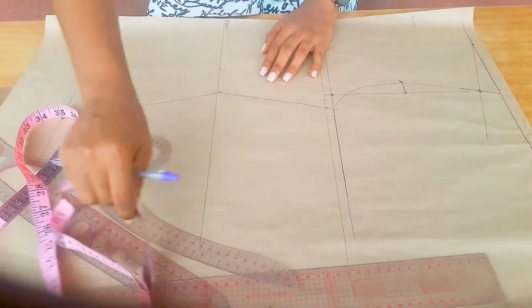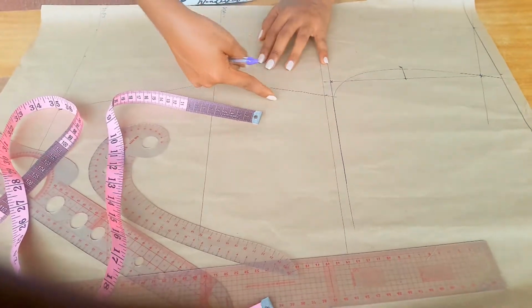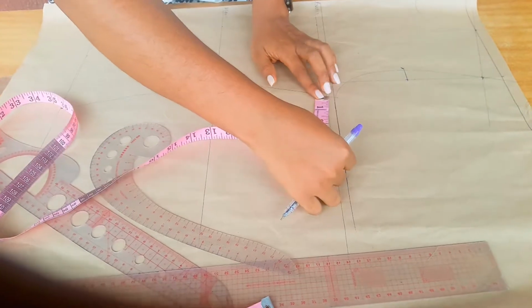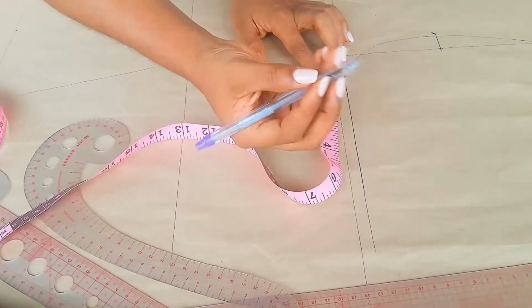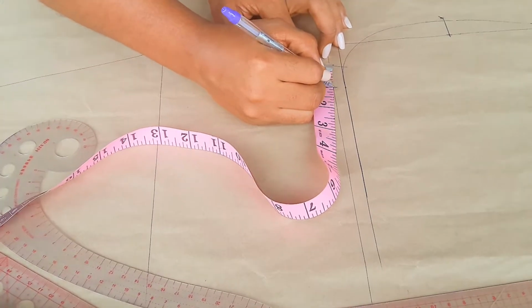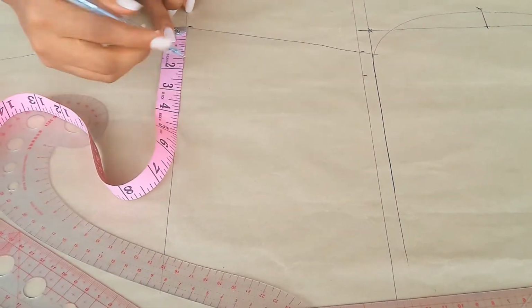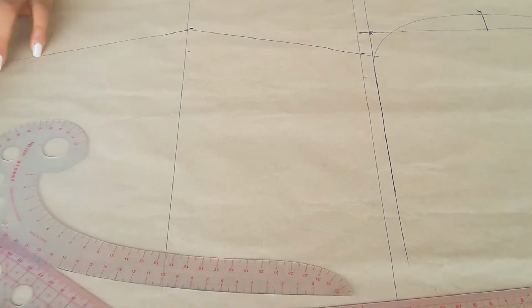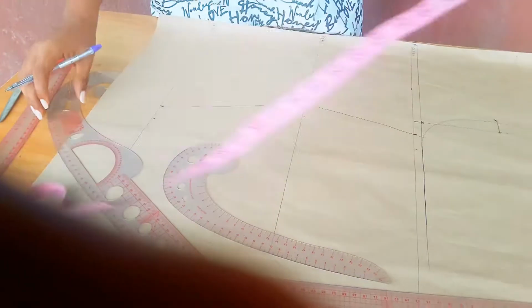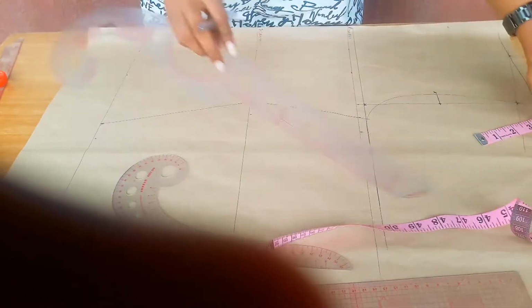Our basic bodice is almost ready. Now we need an allowance, because if we are working with just this on the fabric, it's going to be really tight. So your allowance could be 1 inch or 2 inches. I'm working with 1 inch for the purpose of this video. And I'll be connecting the lines now.